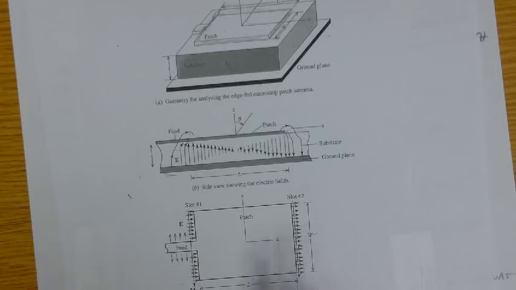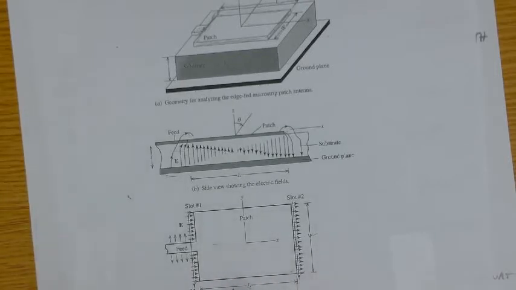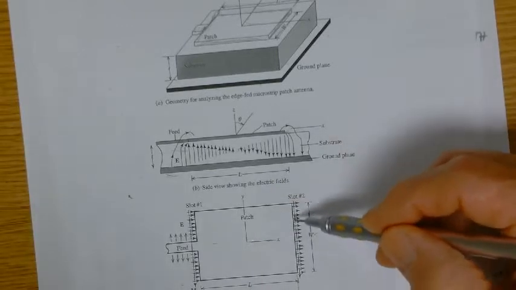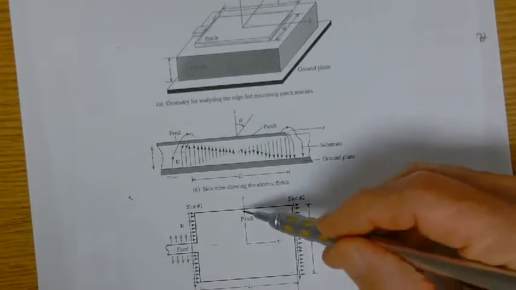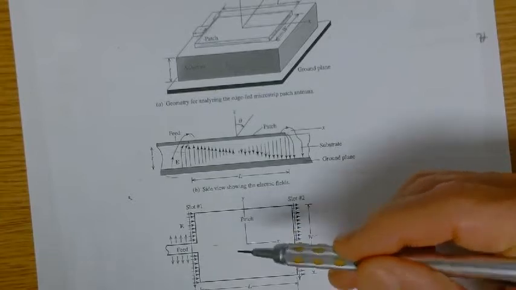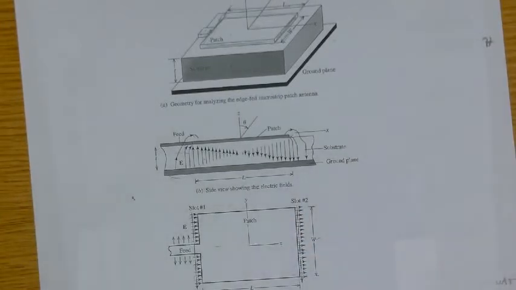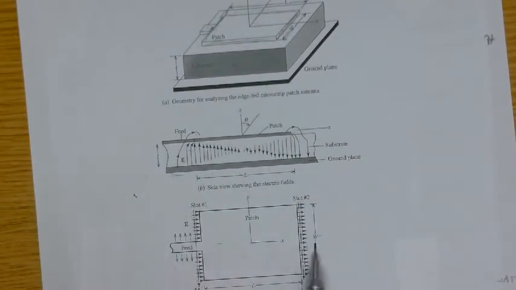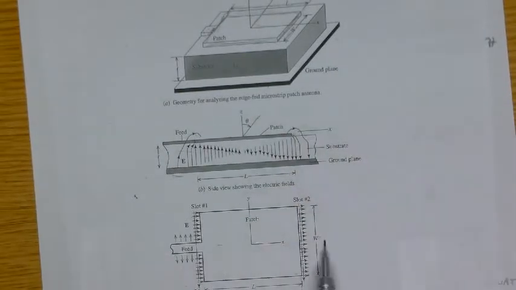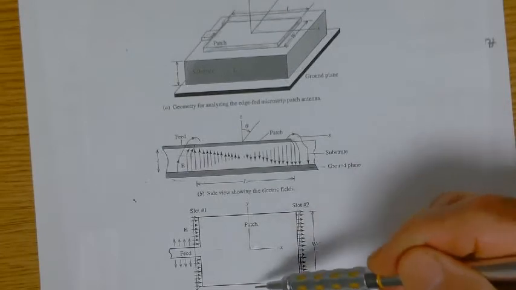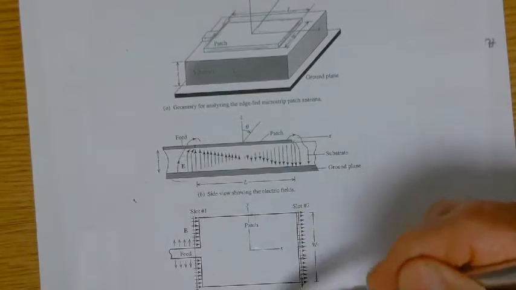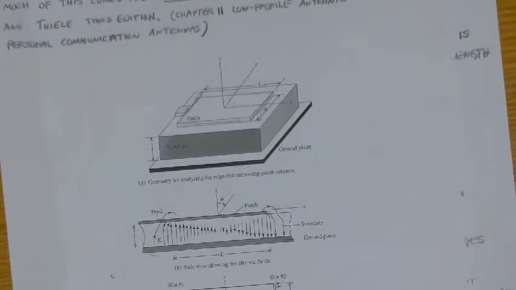So we call the XZ plane pattern the E plane cut, and then the magnetic field is orthogonal, and so we call the YZ cut the H plane cut. E plane cut is the phi equals 0-degree measurement. The phi equals 90-degree plane measurement is the H plane measurement.